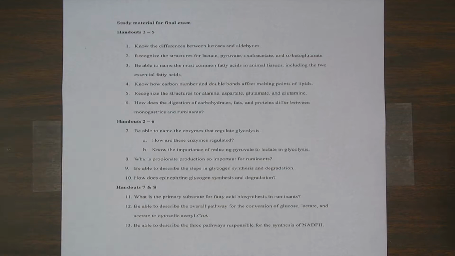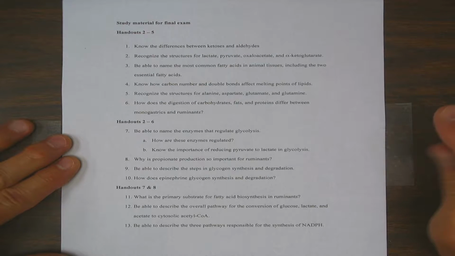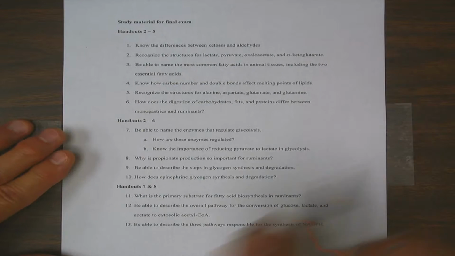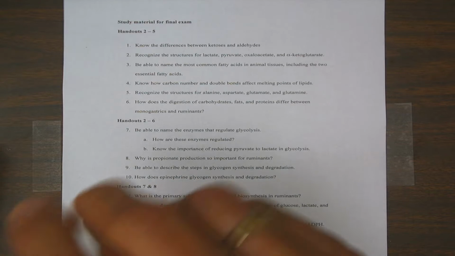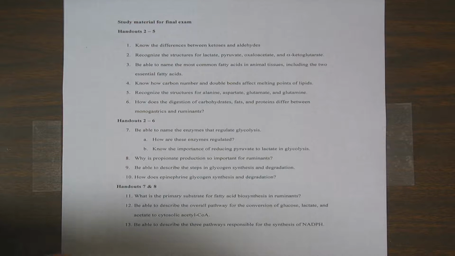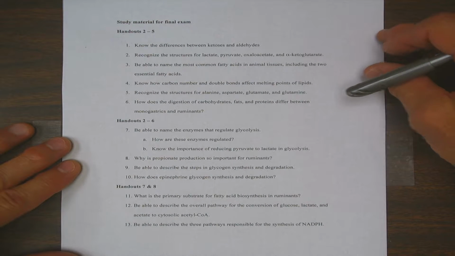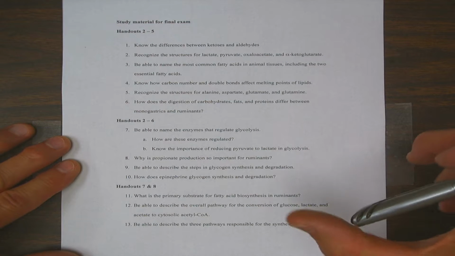So I'm going to go all the way back to the beginning of the semester, except for handout 1. That material gets covered later in the semester. And so the first section is going to be on handouts 2 through 5. These questions actually came directly from the midterms that we've had up to this point, midterm 1 through 3 and then 4, which you'll be taking Monday. So if you look back at the midterms, you're going to recognize these questions.